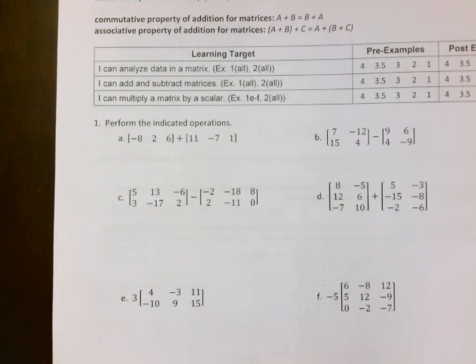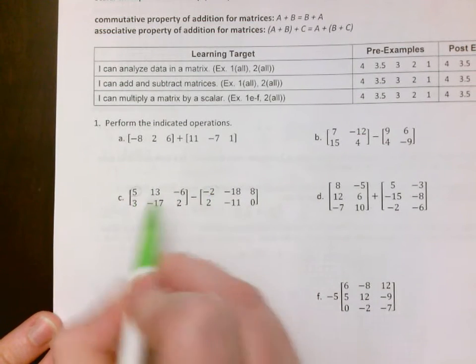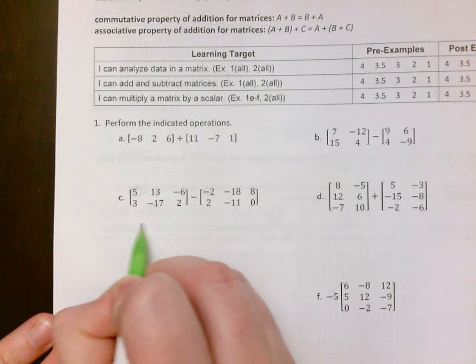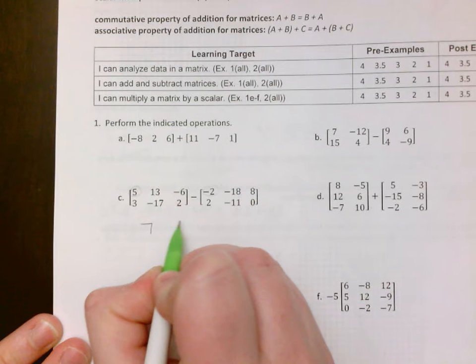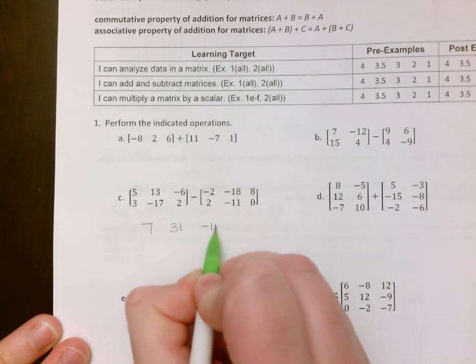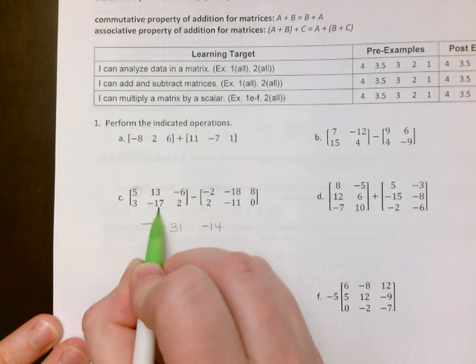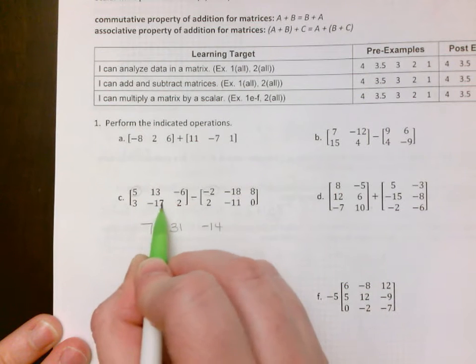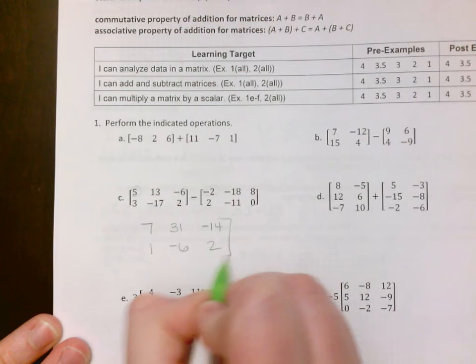So the first thing would be to add. I'm going to work with C and D. So if I'm subtracting spots, 5 and negative 2, so 5 minus a minus 2 would be 7. 13 minus a negative 18 would be 13 plus 18, which would be 31. Negative 6 minus 8 would be a negative 14. 3 minus 2 would be 1. Negative 17 minus a minus 11 becomes negative 17 plus 11, which would be minus 6. 2 minus 0 is 2.